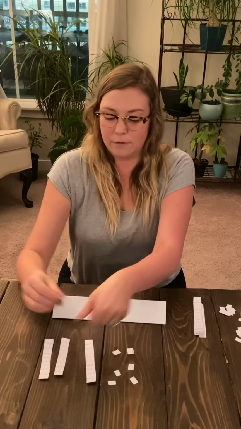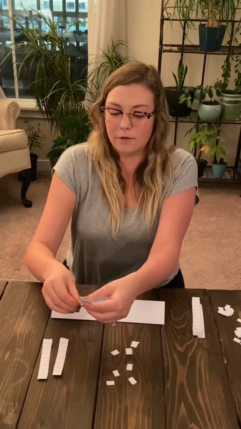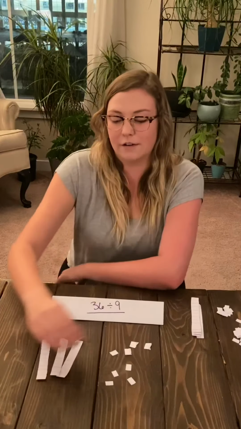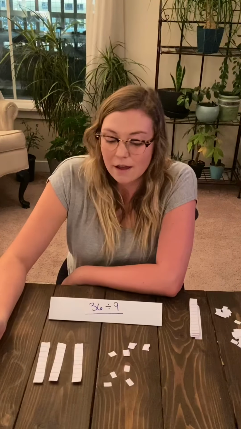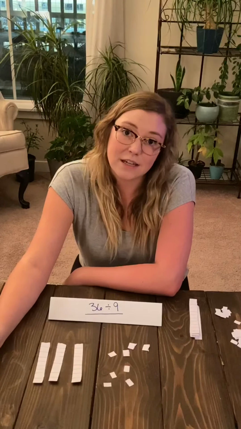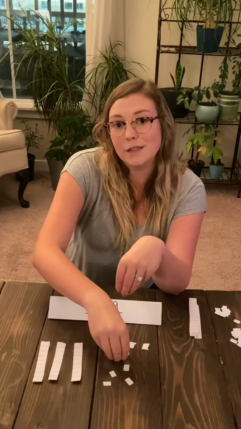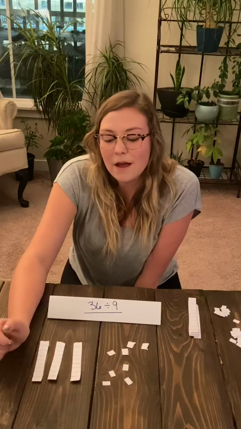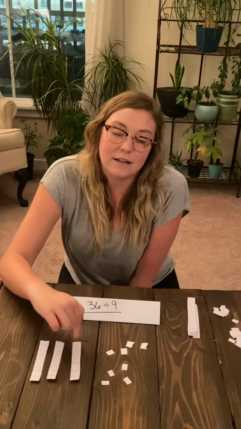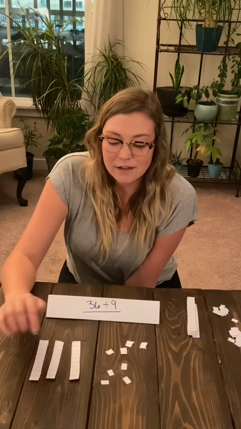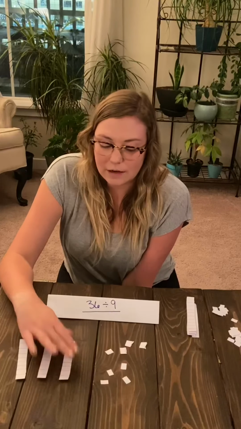Rip one off and move it over here. And rip one off and move it over here because we're trying to form groups of 9. So now we have 3 of the 9 blocks. If kiddos get confused at this stage, since they took one off and moved it to the 1s place, we can just reiterate to them that it is 1, 2, 3, 4, 5, 6, 7, 8, 9, and that that's what the square represents. So now we have one group of 9, one group of 9, one group of 9.